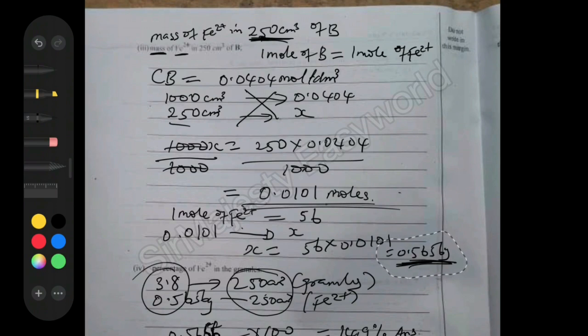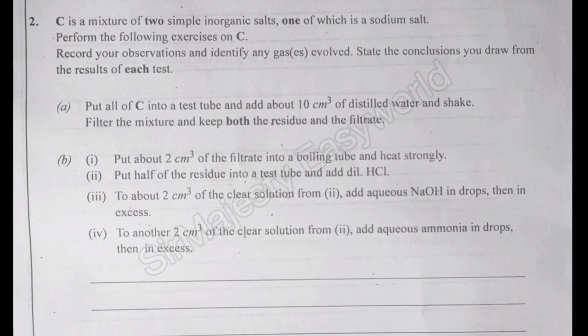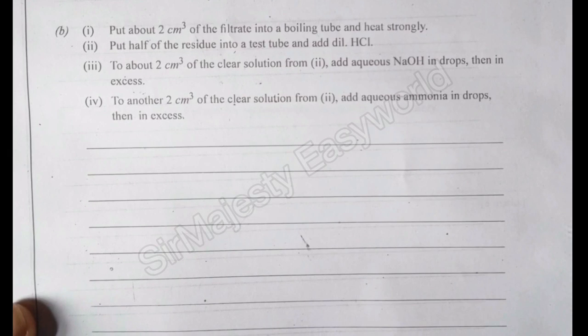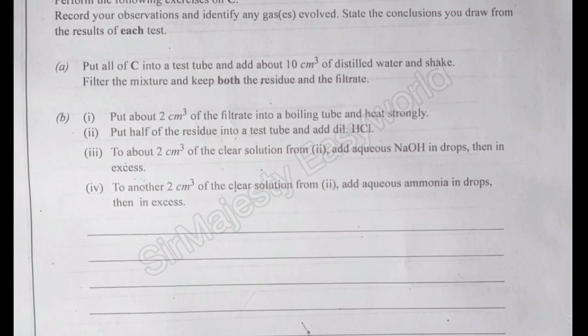Let's now see the salt analysis aspect. Okay, this is number 2. C is a mixture of 2 inorganic salts, one of which is a sodium salt. Perform the following exercise on C. Remember to watch my review on this. This is where I have many reservations, and I stand in for science. Actually, science is only for the truth, not for the title.